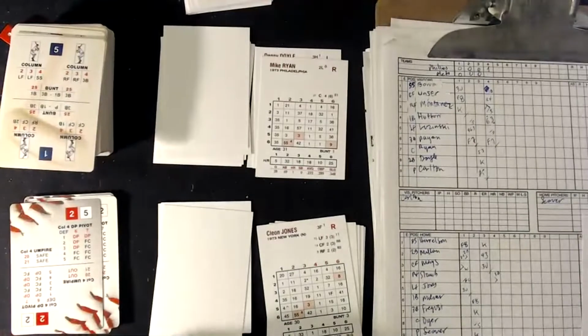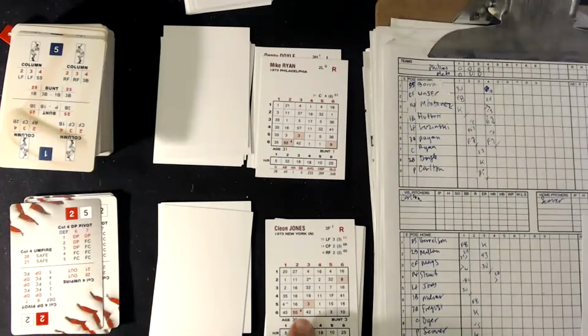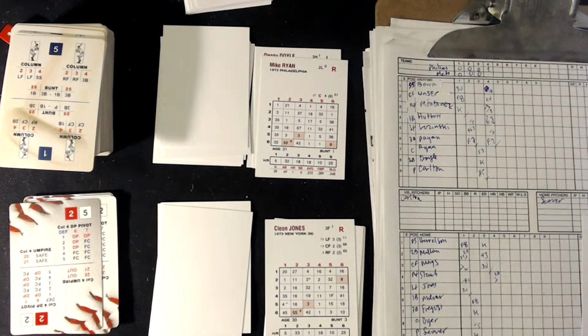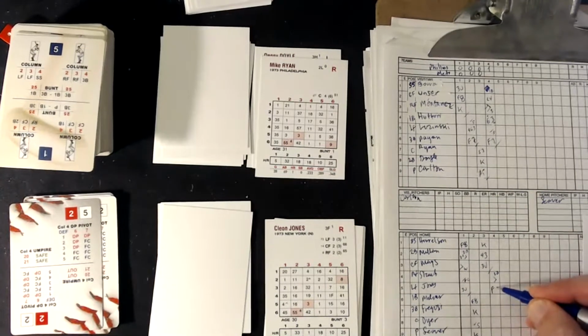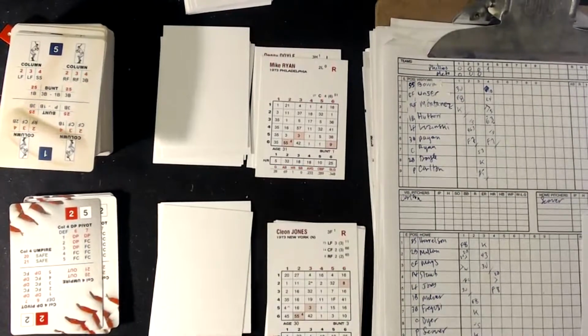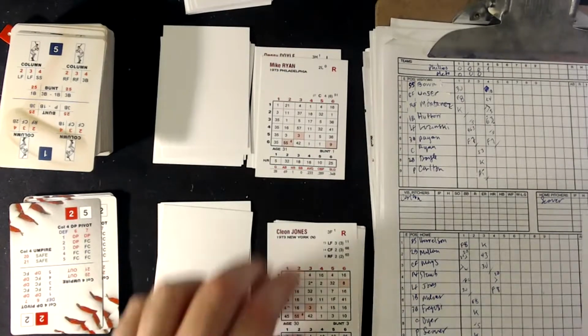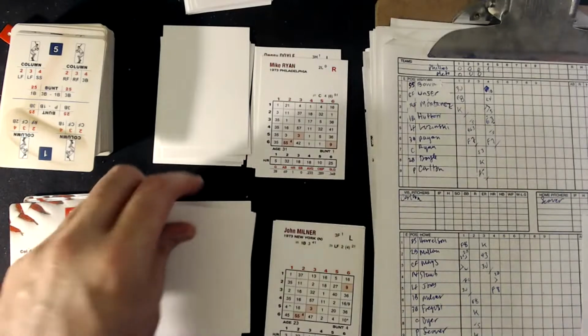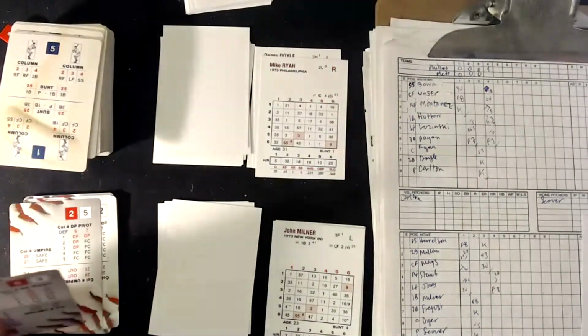Pitch from Carlton to Cleon Jones. That's a 2-5, 16. 16, 18. 18 in the 2 column. And that's going to be a fly ball. High fly, center field. Settling under it is Del Unser. One away. Now, Cleon Jones batted .260. Nowhere near the season he had in '69 where he batted .340. Holy smokes. What a great season that was.